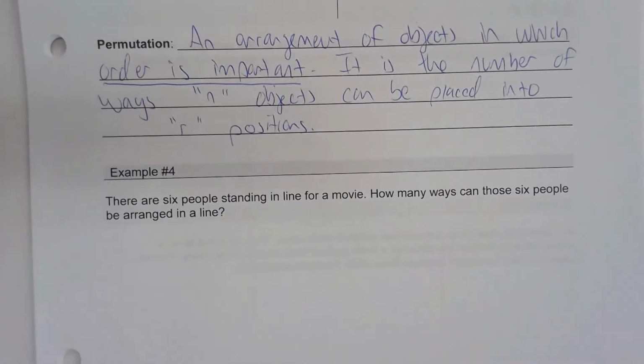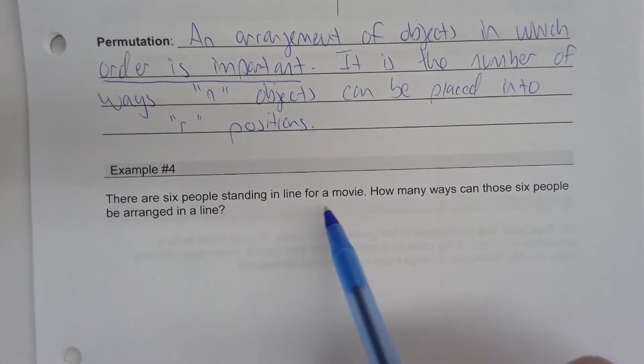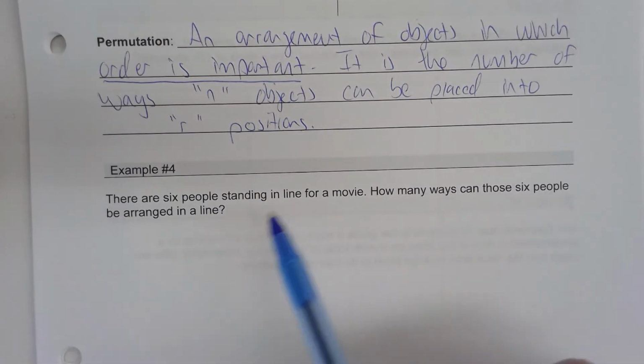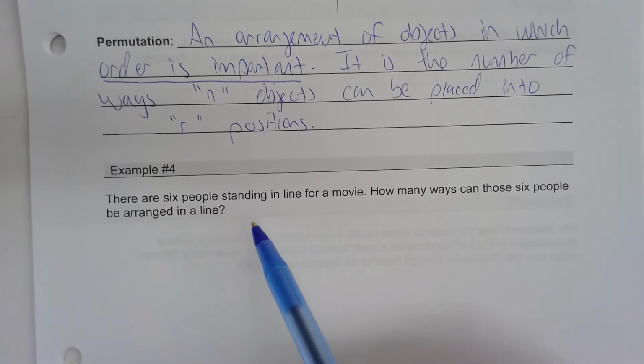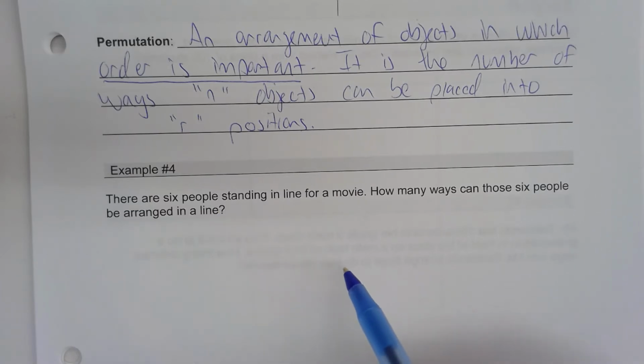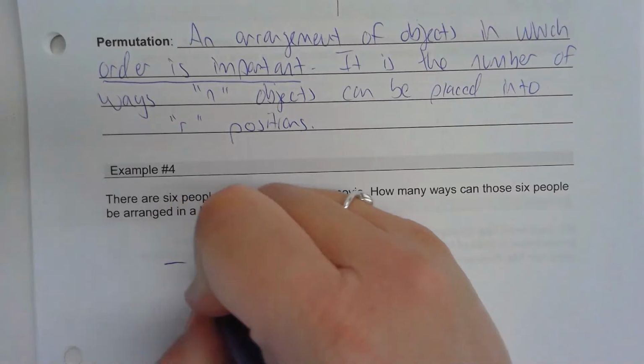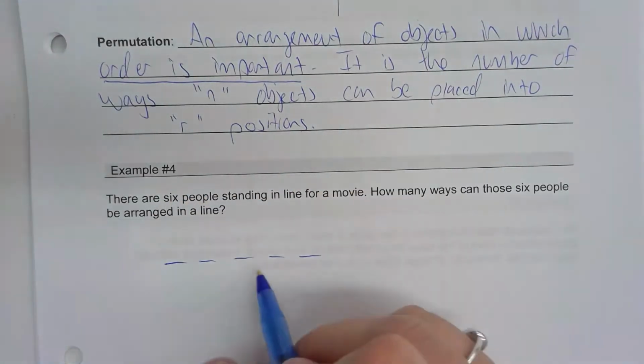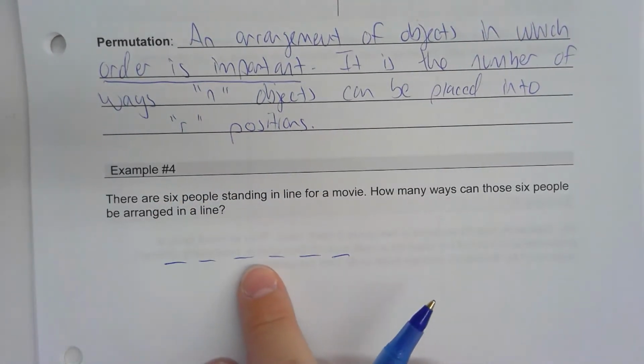All right, let's try this here. There are 6 people standing in line for a movie. How many ways can those 6 people be arranged in a line? Now you'll notice 6 people, they are not exactly the same twins. They are 6 different people, and I have 6 positions for them to stand in line because they're all going to be there, right? We're not leaving anybody out.